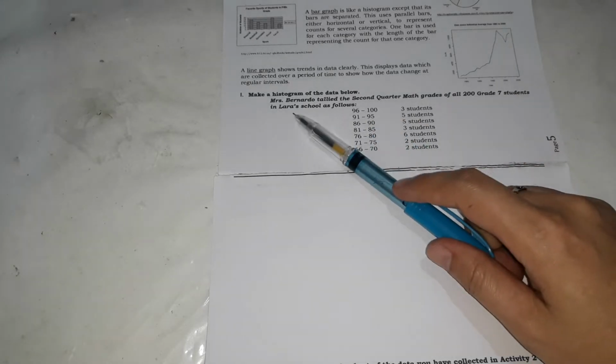So based on the data, here are the data. Make a histogram of the data below. Mrs. Bernardo tallied the second quarter math grades of all grade 7 students in Lara's school as follows. So these are the intervals. 66 to 70, ang nakakuha are 2 students. This should not be 200 students, just all grade 7 students. I changed the numbers kasi. Sorry for that. 71 to 75, dalawa ang nakakuha. 76 to 86 ang nakakuha, so on and so forth.